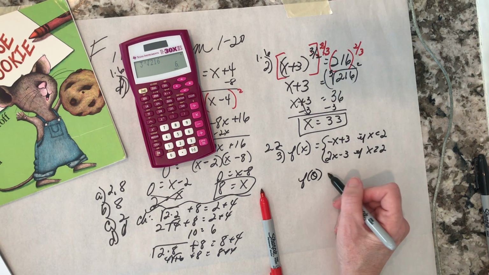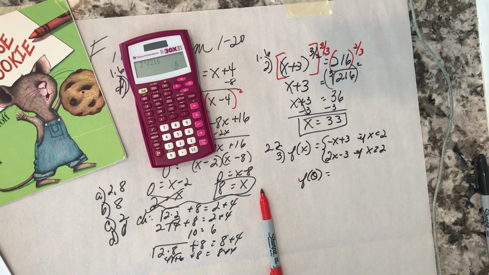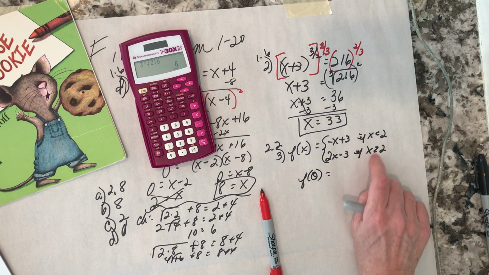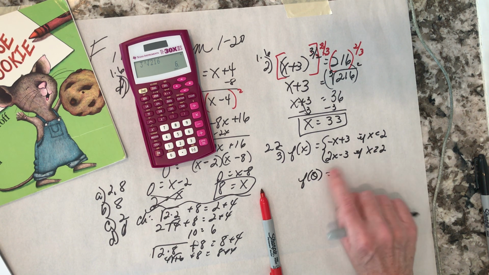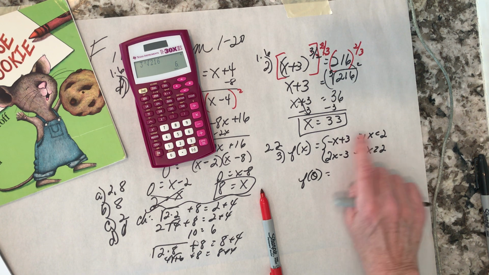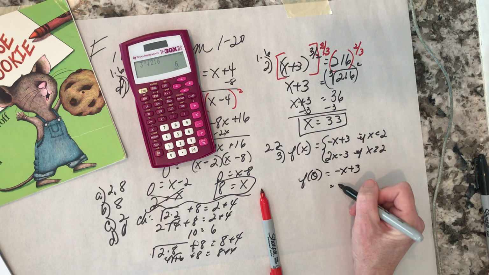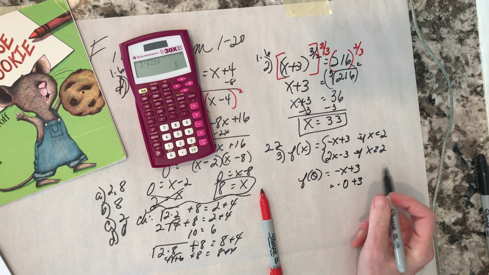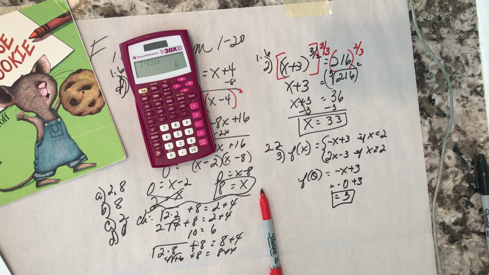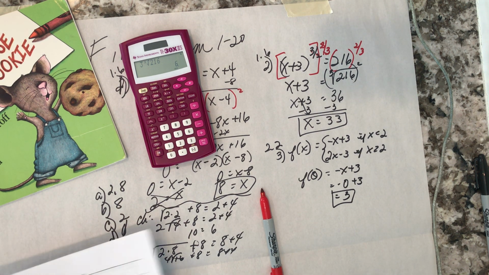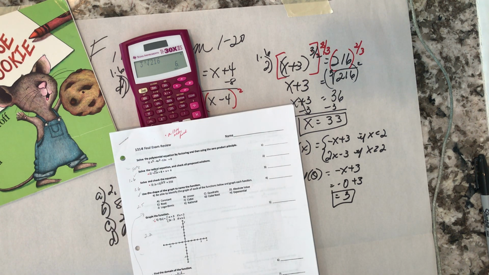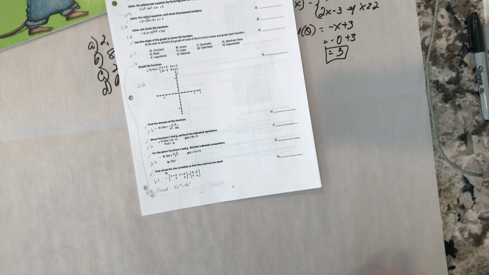What you want to do there is you want to find out which category 0 lives in. Is it less than 2 or greater than or equal to 2? Well, you know that 0 is less than 2, so this is the game you want to play. Negative x plus 3, put in 0, negative 0, there's no such thing, so we just get a 3. So the answer there would be just 3. I know that number 3 on this review asks you to do more, but that's all I'm going to ask you on the MyMathLab review and on the final itself.